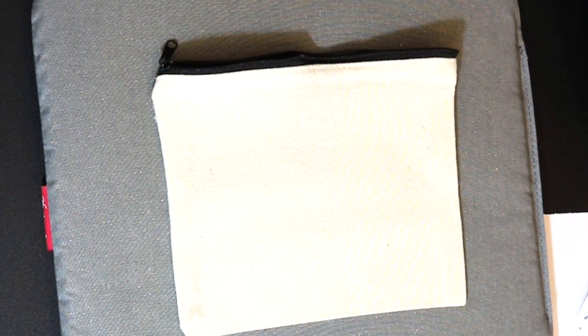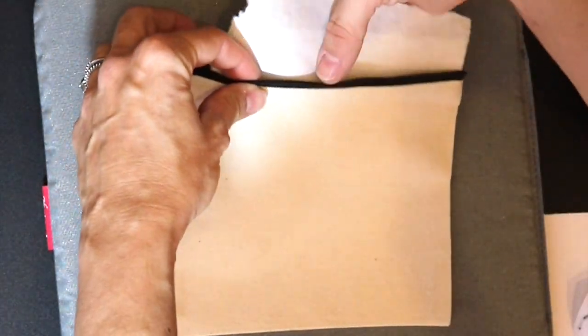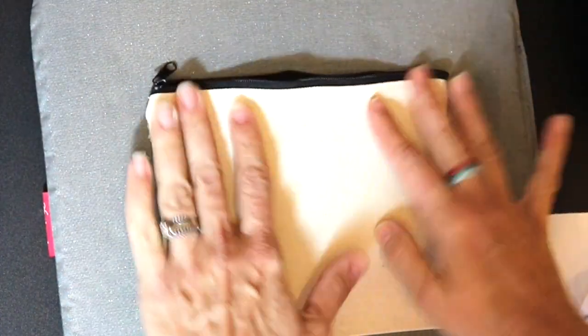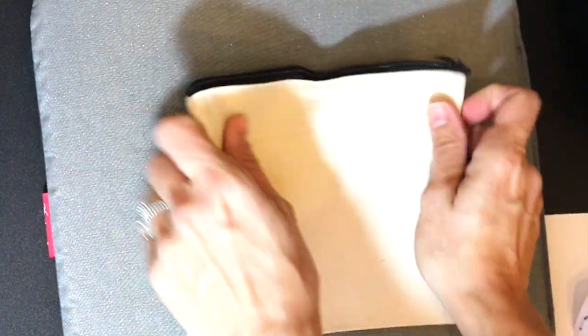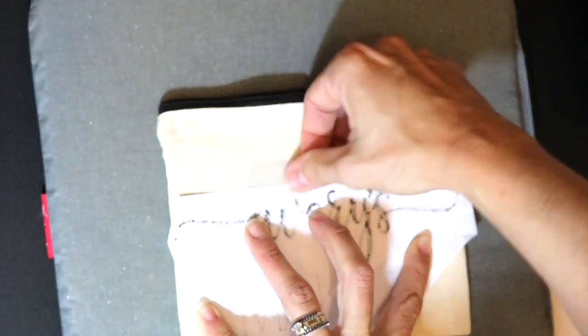And then you take this heat transfer tape. Oh, first, I am going to put a little piece of butcher paper inside there, so we don't get any bleed through. And this bag is a little bit smaller than the last one, but that's okay. You get the idea. So I'm going to put that right there, right where it's centered, right where I want it. And then I'm going to tape it on.